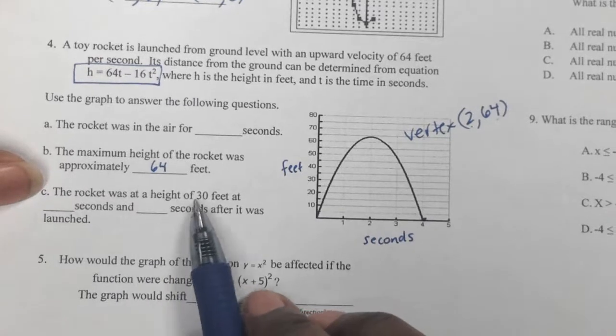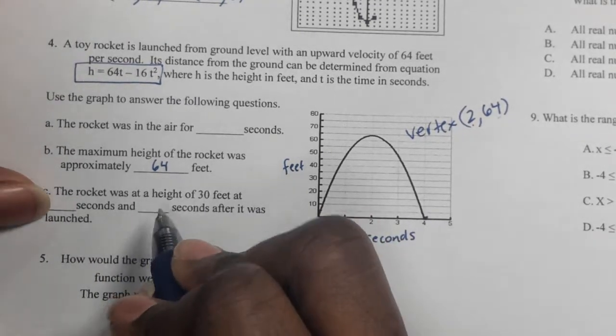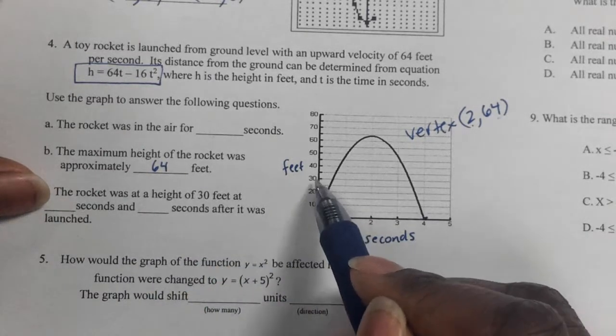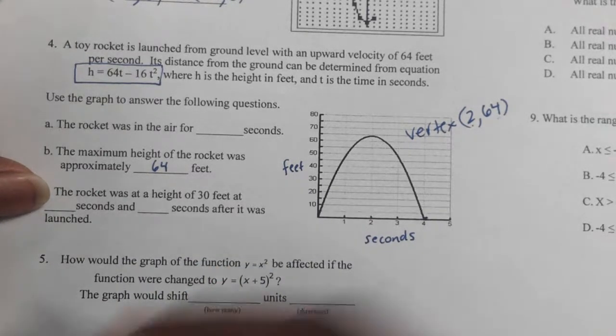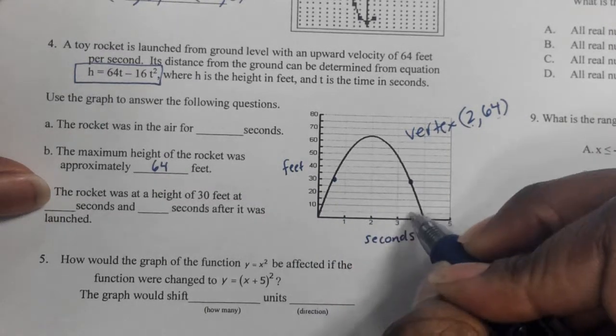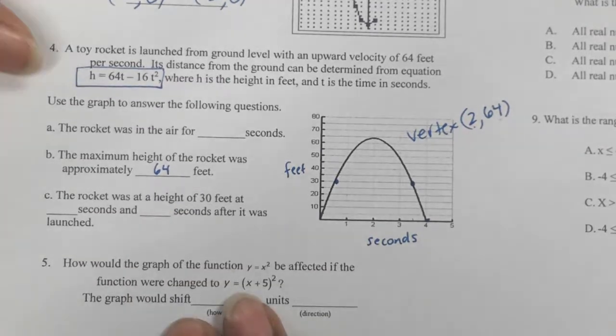The rocket was at a height of 30 feet at blank and blank seconds. Remember, symmetrical pairs usually have the same y value. That one's kind of weird. So this y value is for this x and this x. So yes, they have the same y value. I shouldn't have said 2 y values. I should have said the same y.